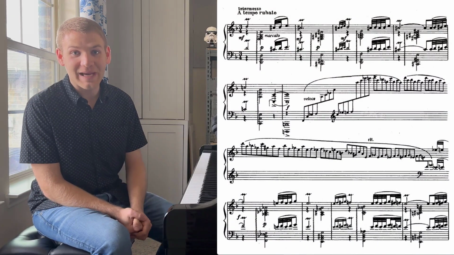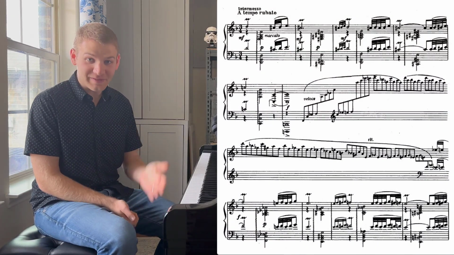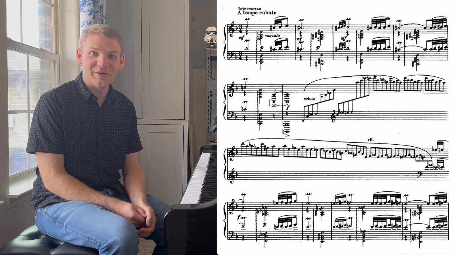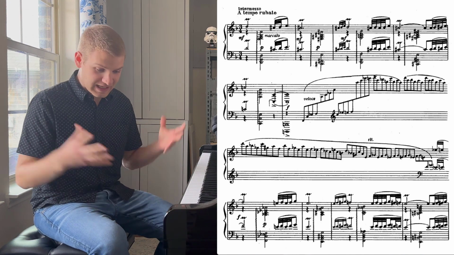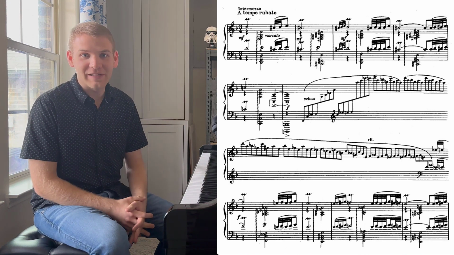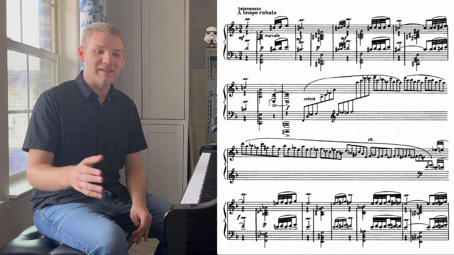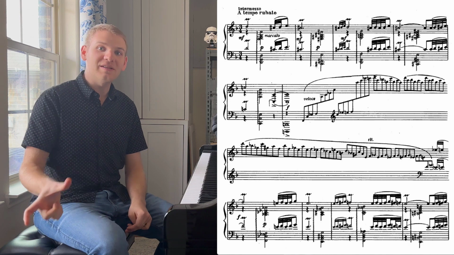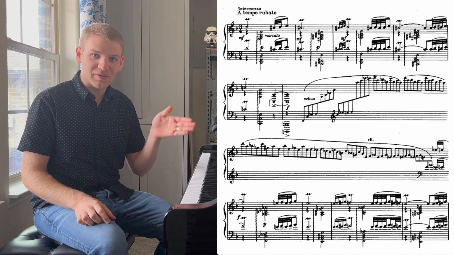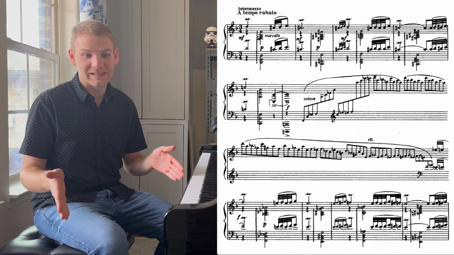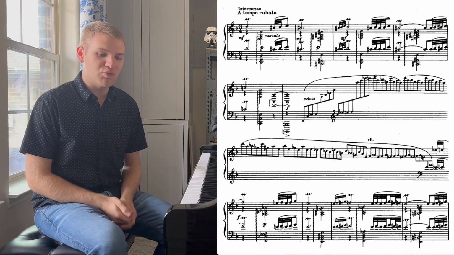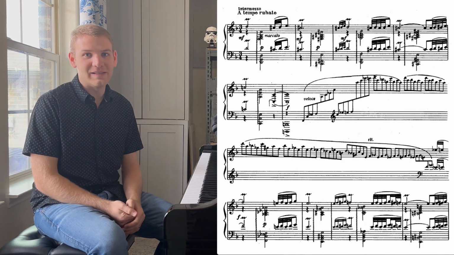Hi everyone, welcome back. Today we are not talking about a specific variation of the Corelli variations by Rachmaninoff. Instead, in the middle of this set of variations, Rachmaninoff writes an intermezzo. That is going to be the transition that we have between variation number 13 and variation number 14. This is kind of the reset point for the whole piece.